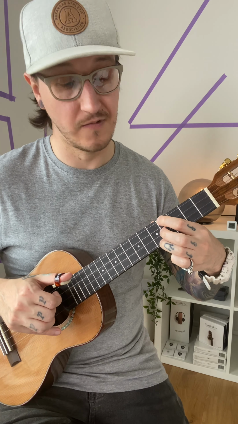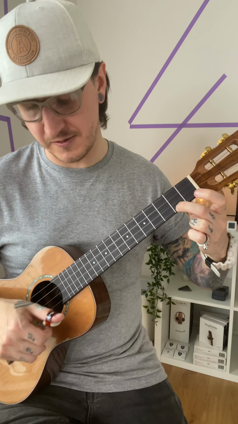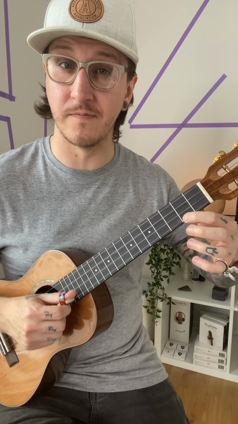So if we apply the same pattern, 1, 2, 3, 4, 5, 6, 1, 2, 3, 4, 5, 6, 1, 2, 3, 4. We then move that exact shape down 2 frets, which is an A minor, an A and a C. And we do exactly the same. And then lastly, we have this basically open G string and 2nd fret. I'm using my middle finger there, but actually any finger will do whatever you like, just get it there.